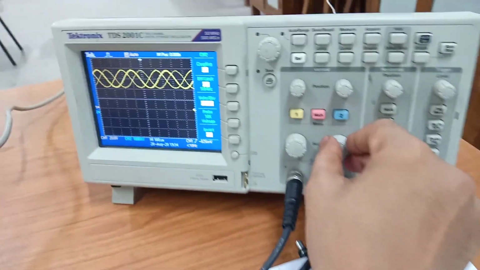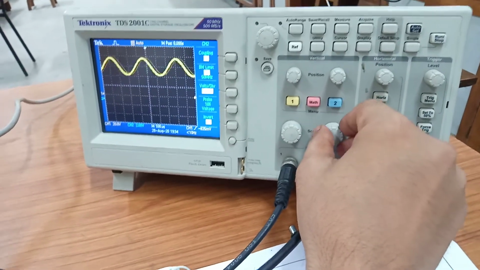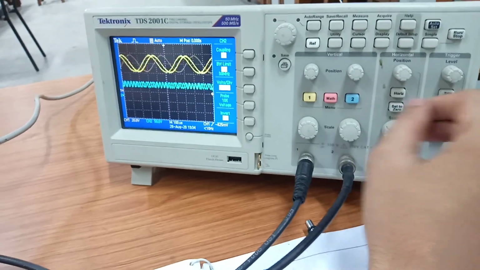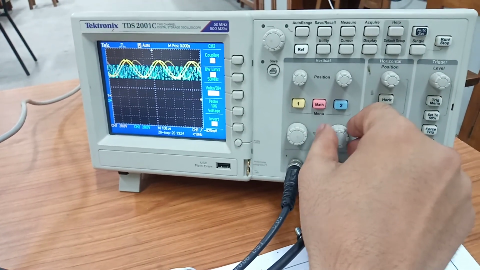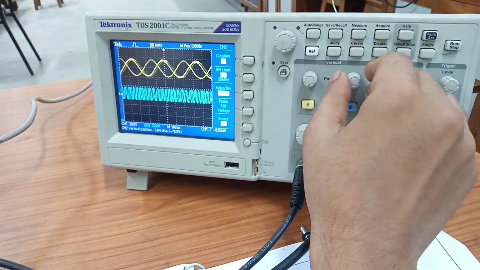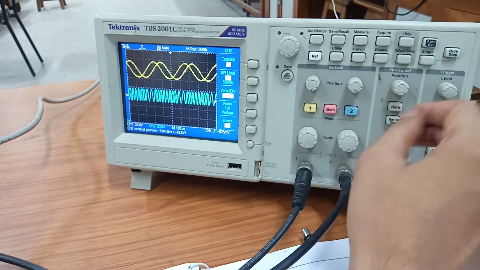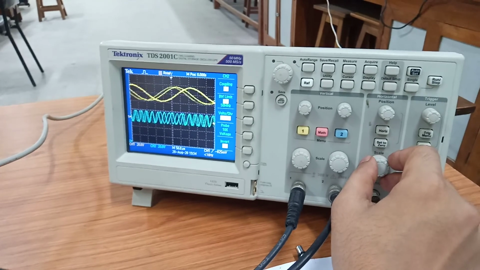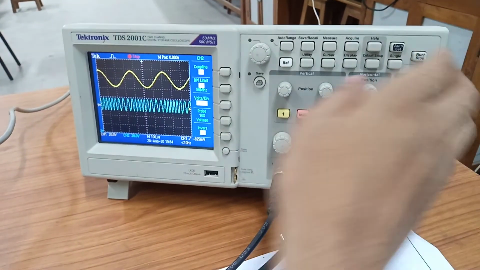I need to adjust this. You can see here I need to adjust a bit of its amplitude so that we can see it clearly. Once I stop it, you can clearly see how it is like that, whatever I was saying.